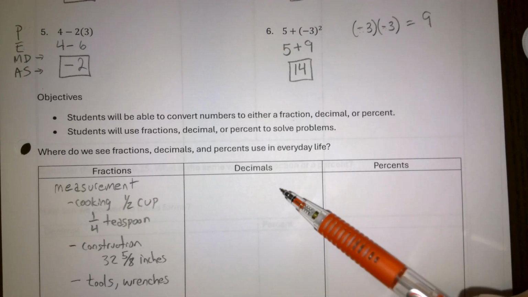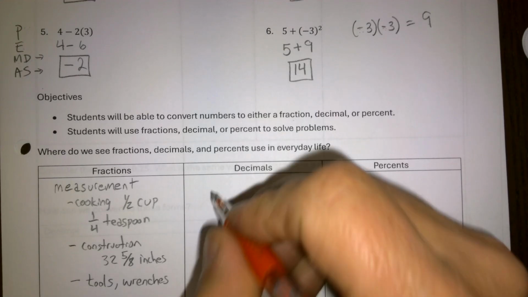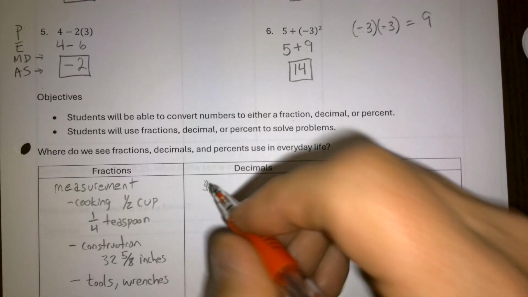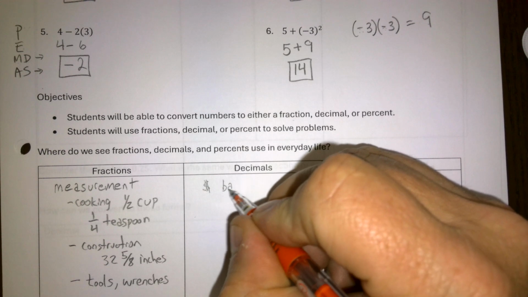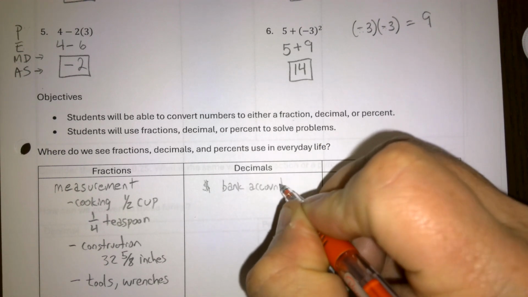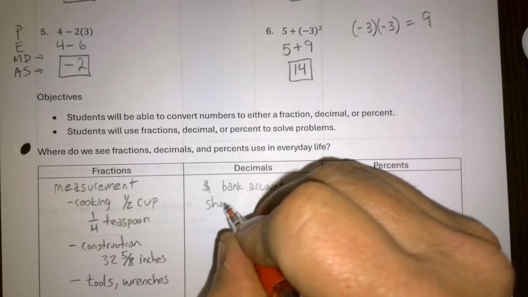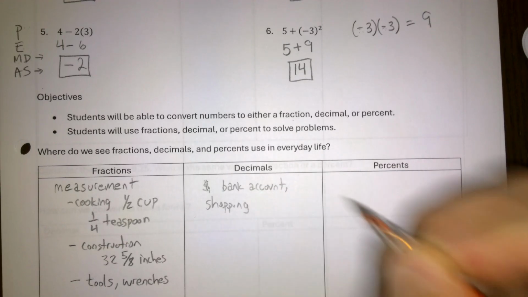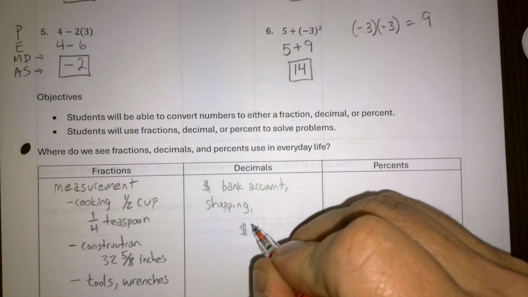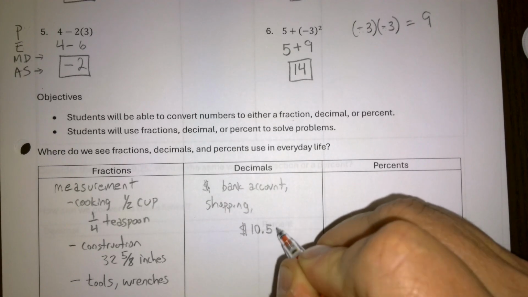And then for decimals, a lot of people brought up money. When we talk about money, we can talk about our bank account. We can talk about shopping. So you can have something that is $10.59.